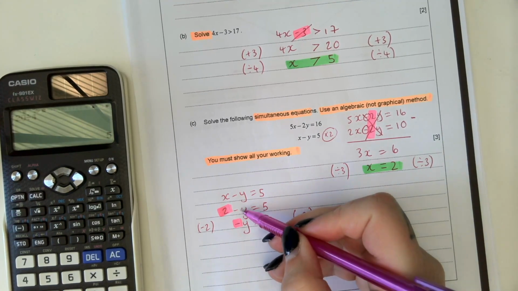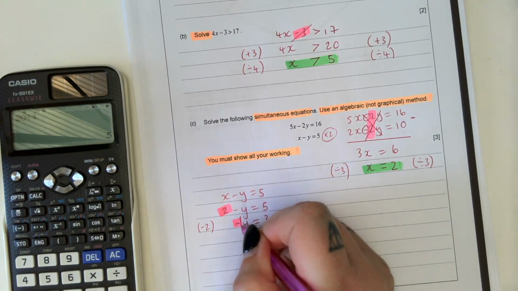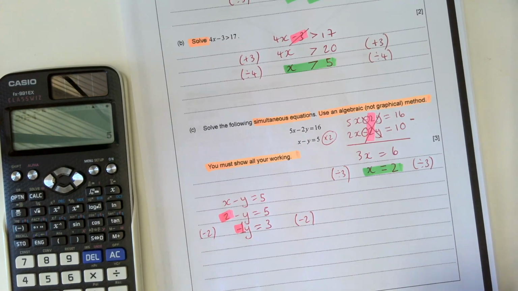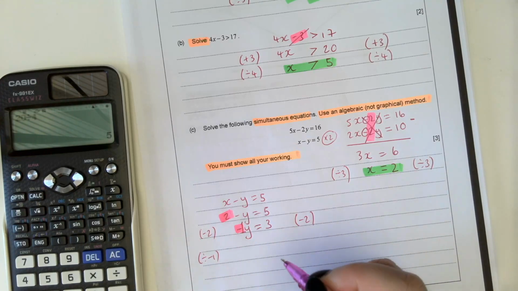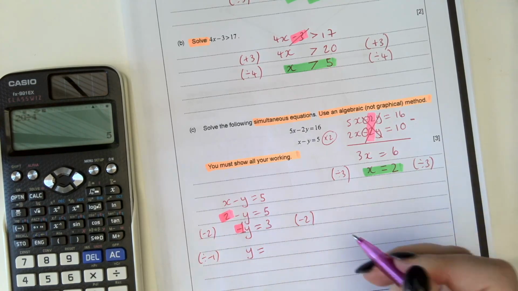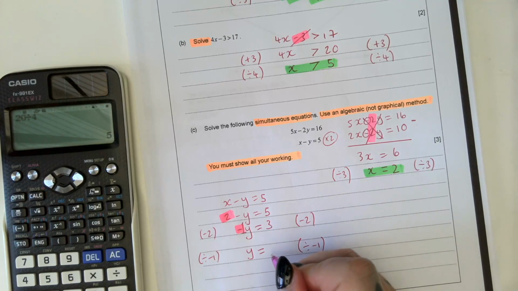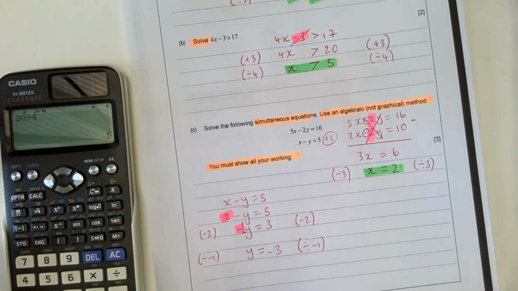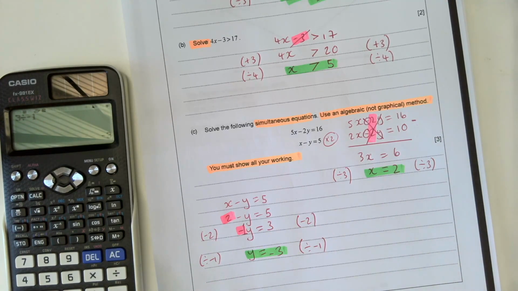That negative sign stays with the y. I don't want a negative y, I want a positive y. This is technically negative 1y. So that's negative 1 multiplied by y. So if I divide by negative 1, negative 1y divided by negative 1 gives me positive y. But I have to divide by negative 1 on the other side. So 3 divided by negative 1 is negative 3. If you're not sure about your negatives, do 3 divided by negative 1 on your calculator just to double check. So that's our y value, y equals negative 3.